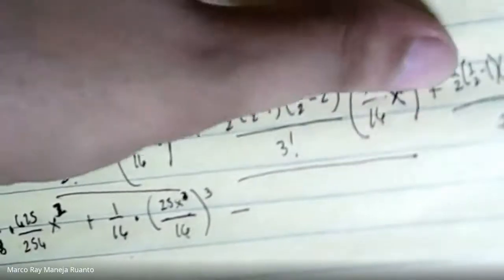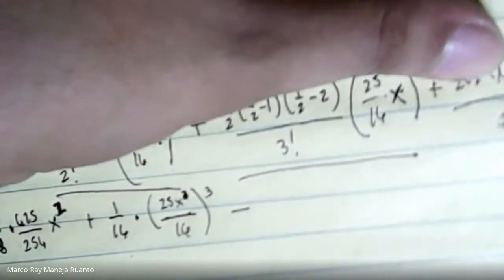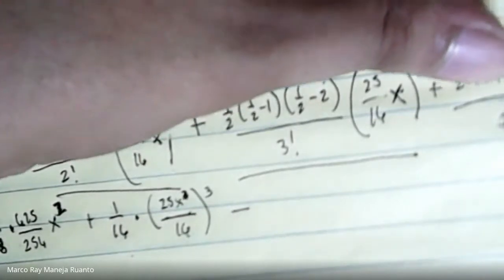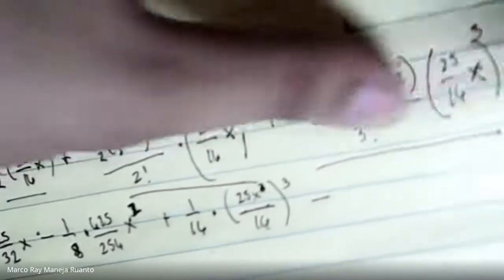We are going to simplify this. So 1/2 times 3/2 times negative 1/4 times negative 3/2 gives positive 3/8. Positive 3/8 times negative 5/2 gives negative 15 over 16.